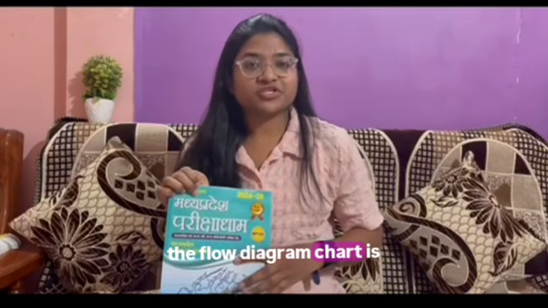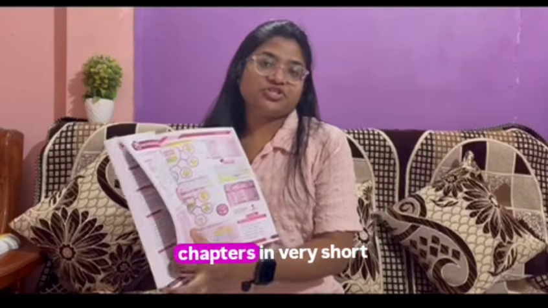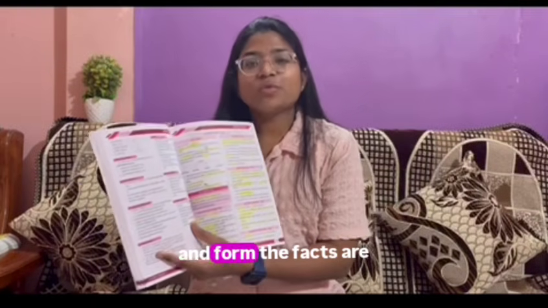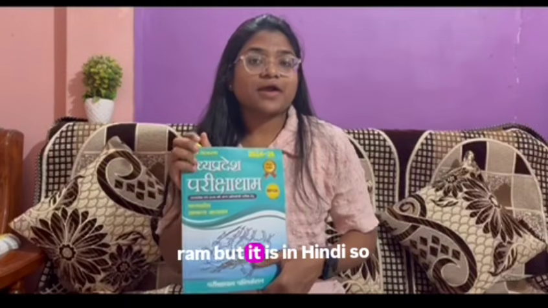You can prefer this book, Madhya Pradesh Pariksha Dham, but it is in Hindi. So if you are an English medium guy, you can prefer the Mahesh Maheshwari book, that is also for Madhya Pradesh GK. There are many other books available for Madhya Pradesh GK, but I personally prefer this book because it is easy for Madhya Pradesh. So I learned from this book and am preparing myself from this.